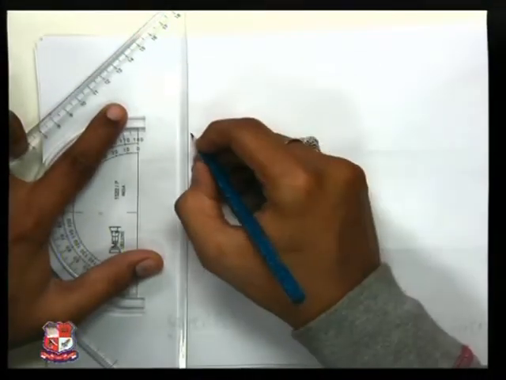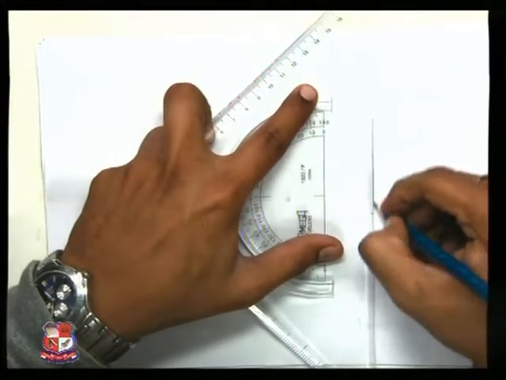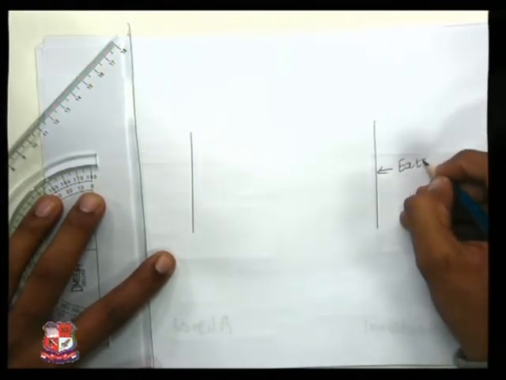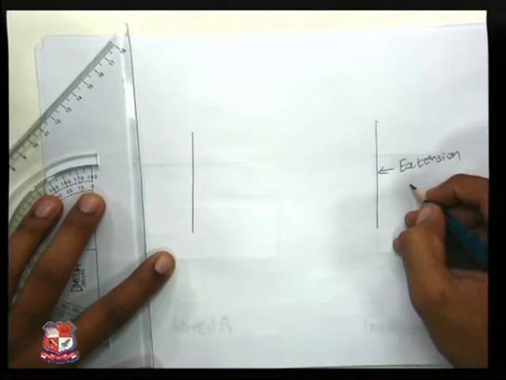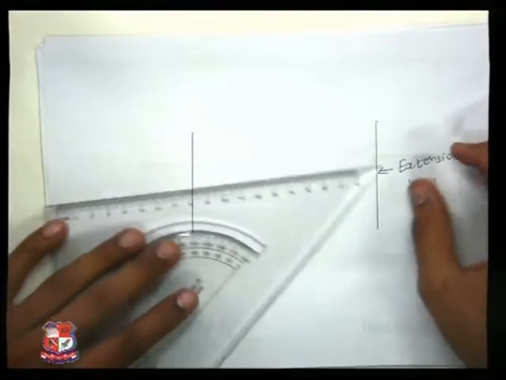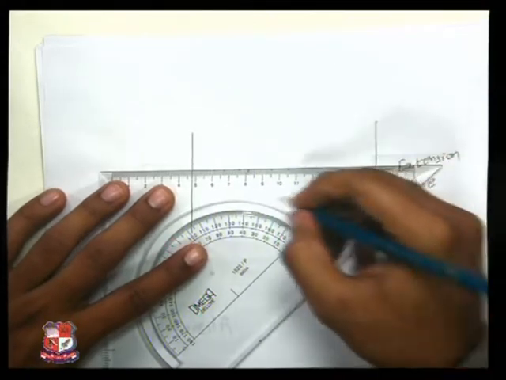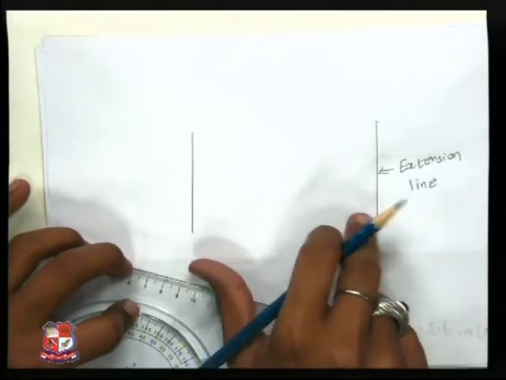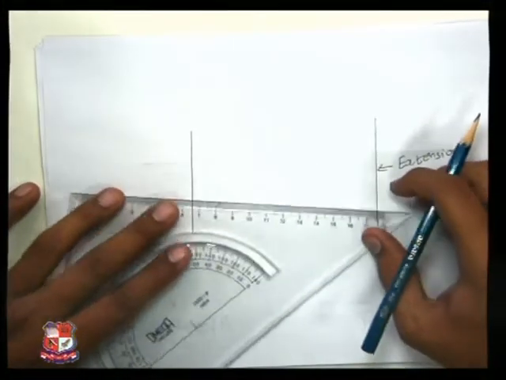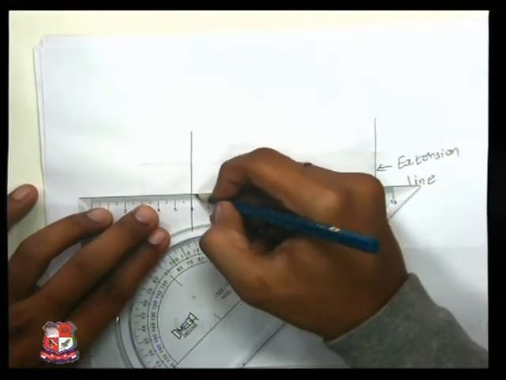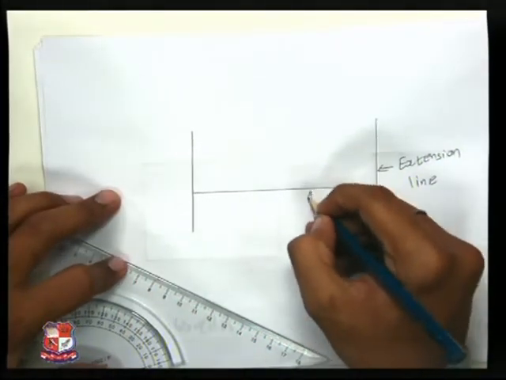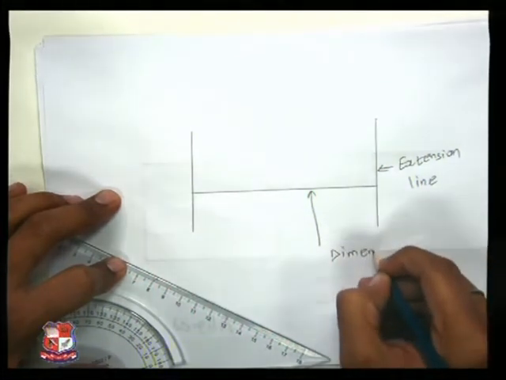A dimension consists of, this would be considered as extension line, this line would be extended from the exact dimension to the entities. This would be considered as dimension line.